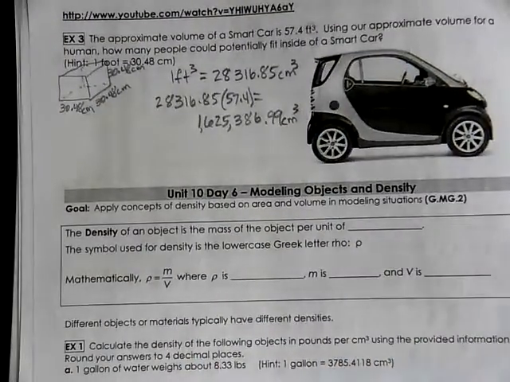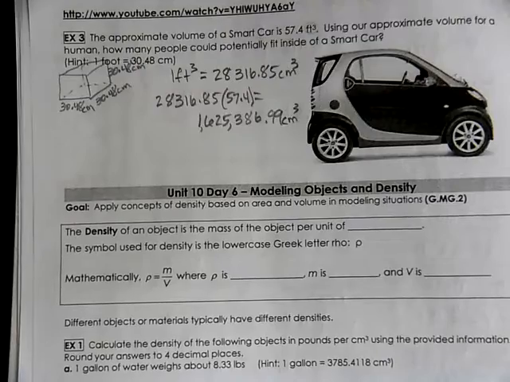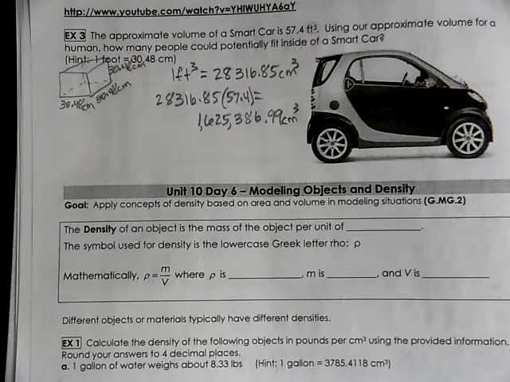So that's how many cubic centimeters are fitting inside a smart car.